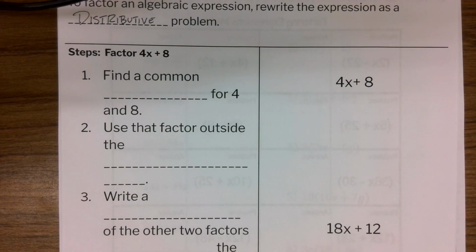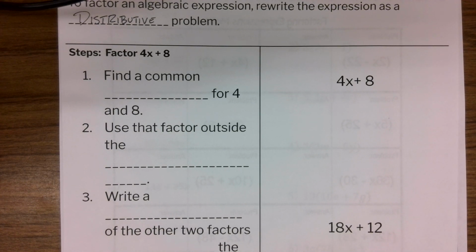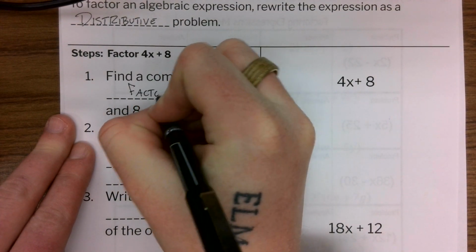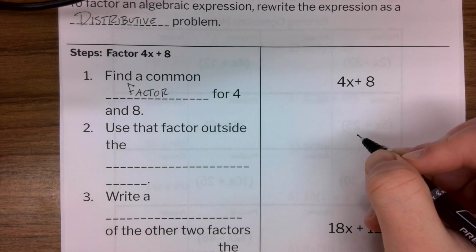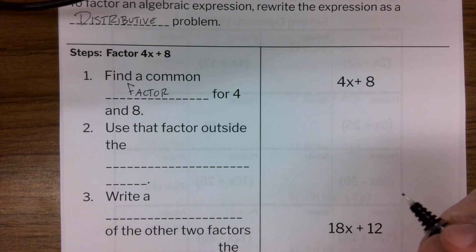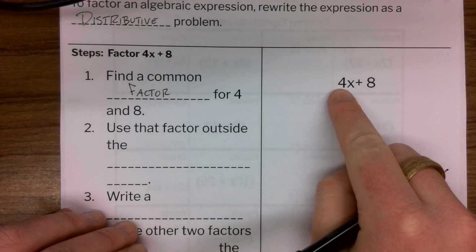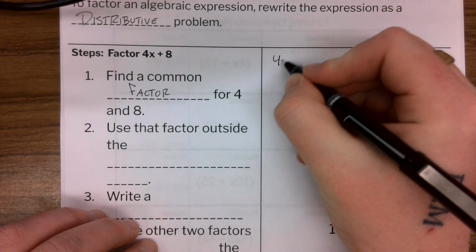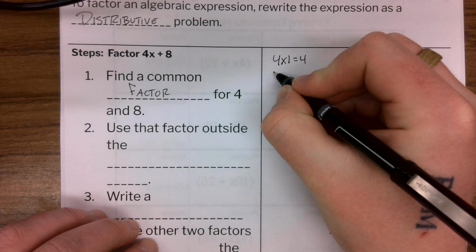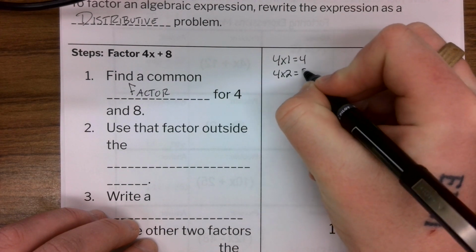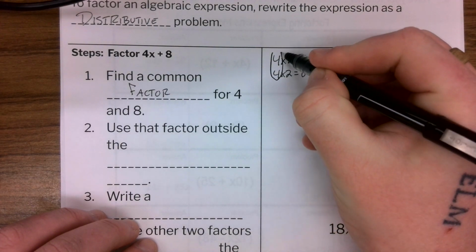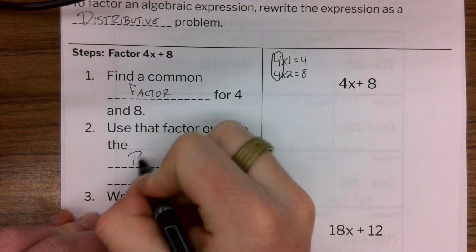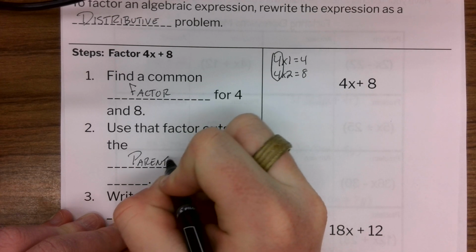So to factor 4x plus 8. So here's our problem. The first thing we're going to do is find a common factor for 4 and 8. You can use your multiplication chart. You could know off the top of your head that 4 times 1 is 4, 4 times 2 is 8, and I'm going to write that over here. So our common factor here is 4. We are going to use that factor outside the parentheses.